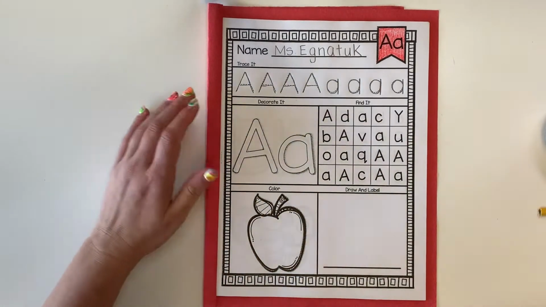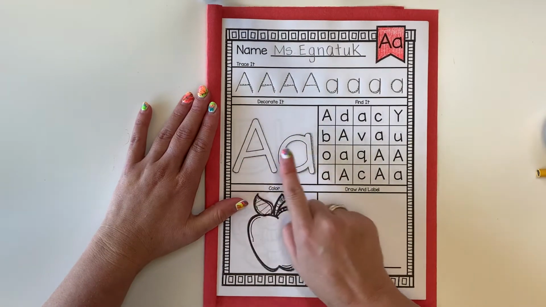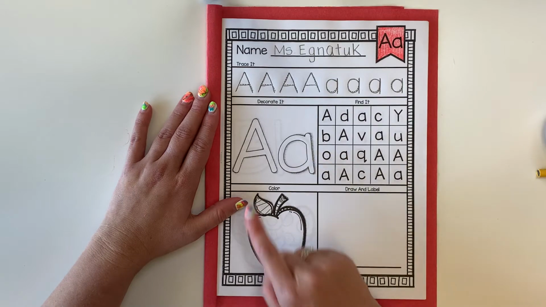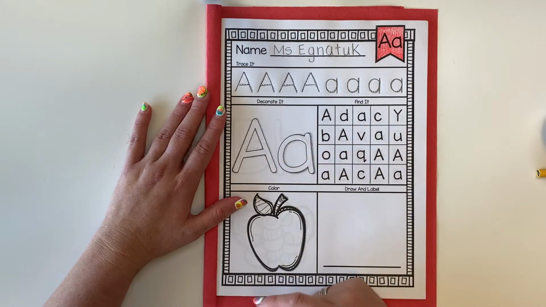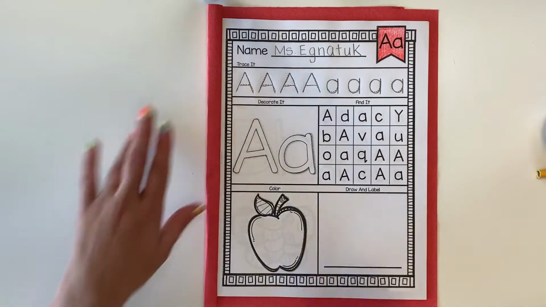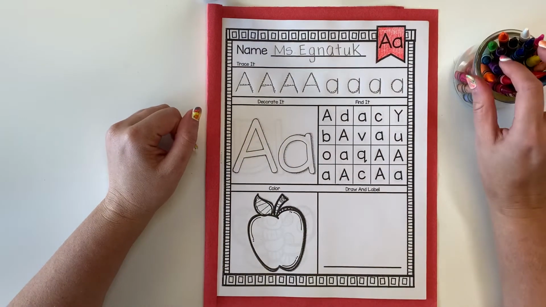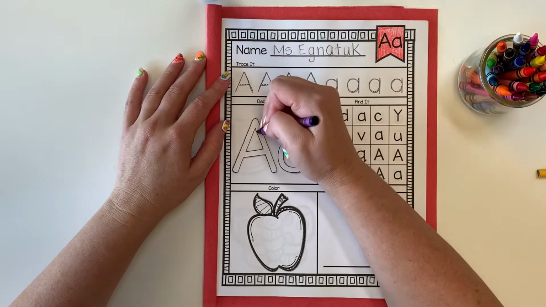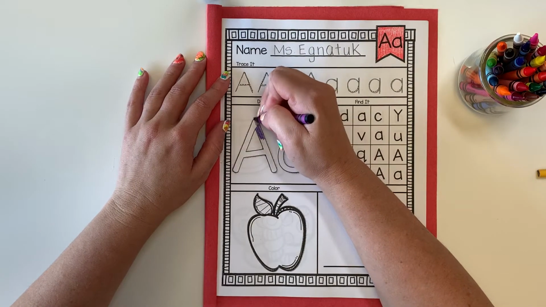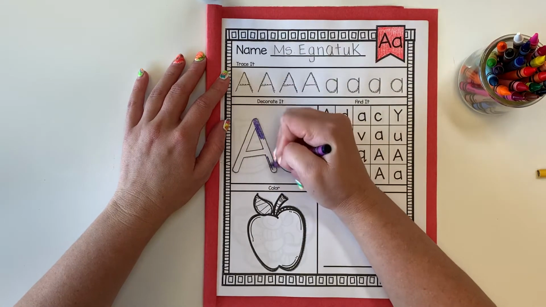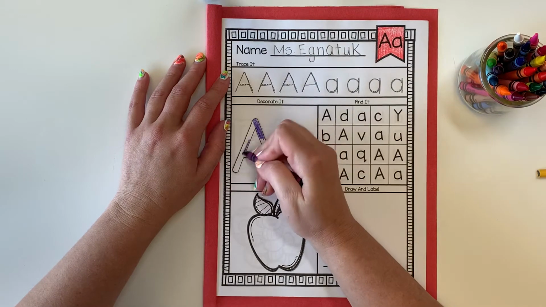The next part, we have another capital and lowercase a, but this time we're going to be decorating it. Now, decorating means making it colorful, adding some designs on it. So what I'm going to do today is I'm going to make my A kind of a little bit stripey.